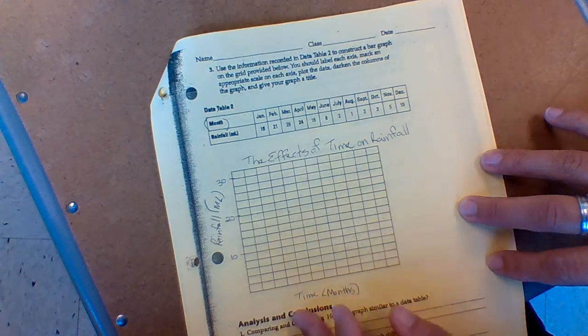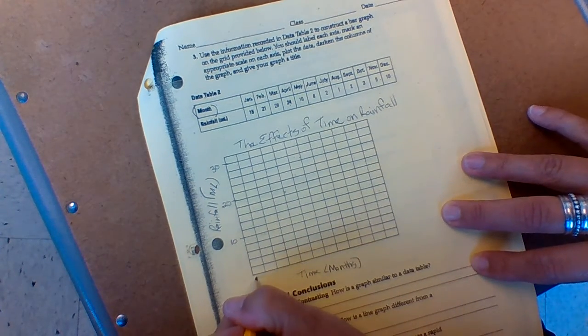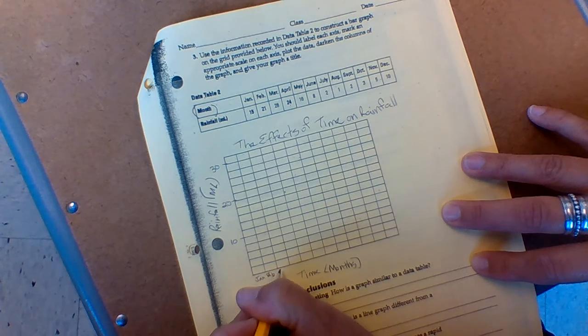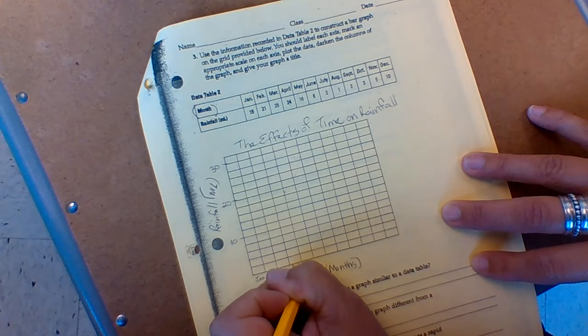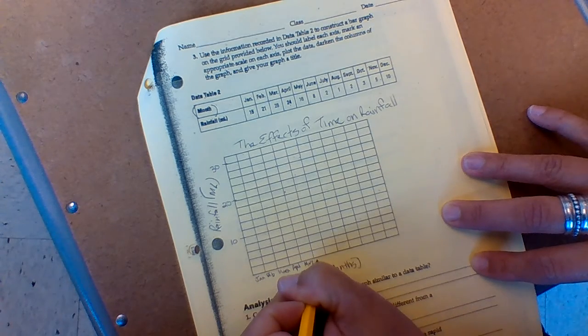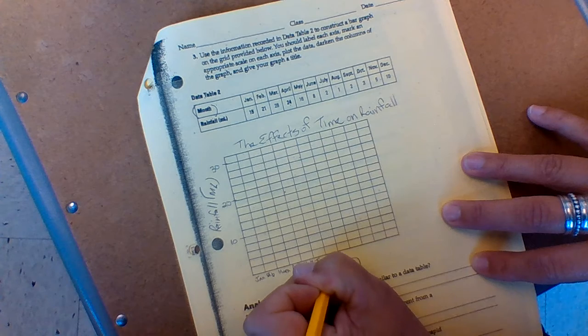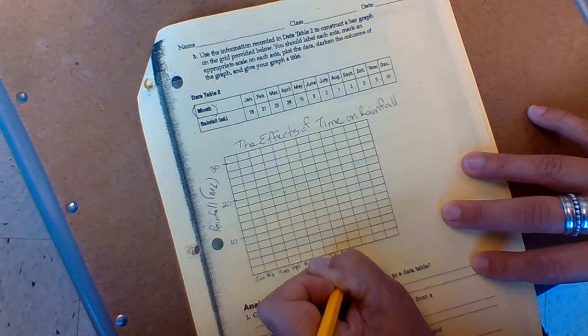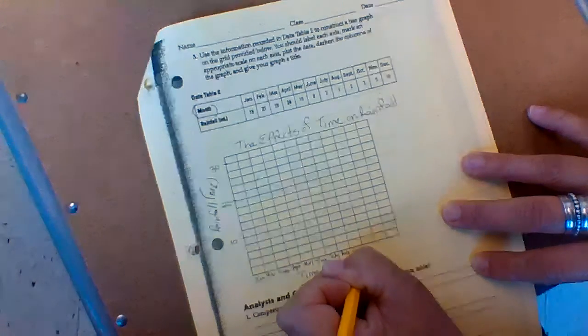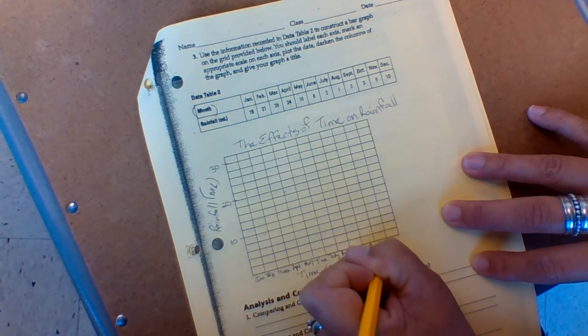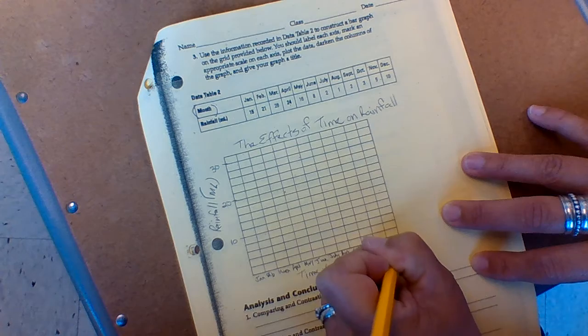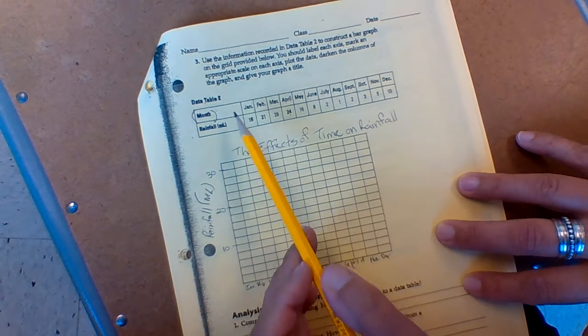Now going along the x, we're doing comparisons. We're going to compare January, February, March, April, May, June, July, August, September, October, November, December.